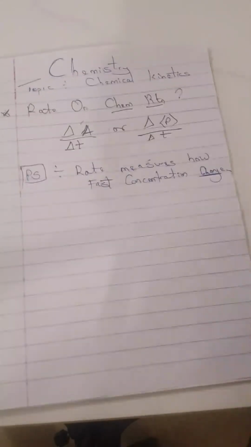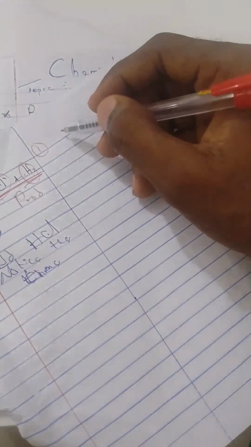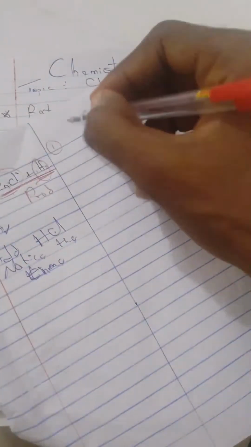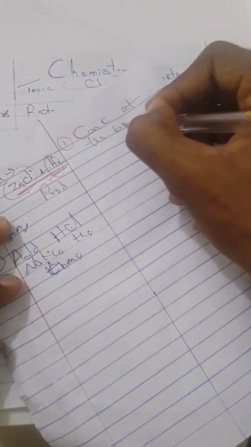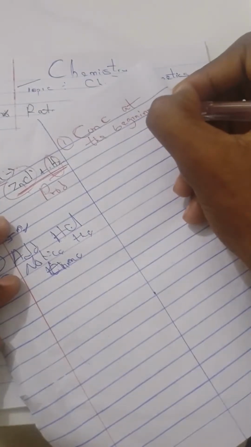So write them down. Number one, the reason why rate of reaction is fastest at the beginning: at the beginning, concentration of reactants is at its highest. Number one, concentration at the beginning is at the highest.